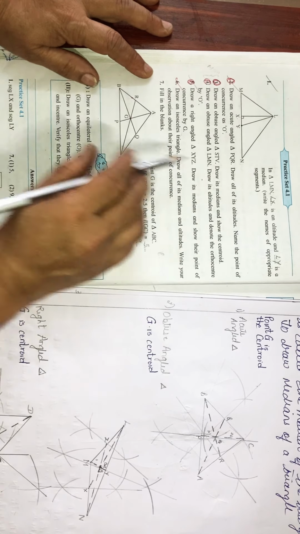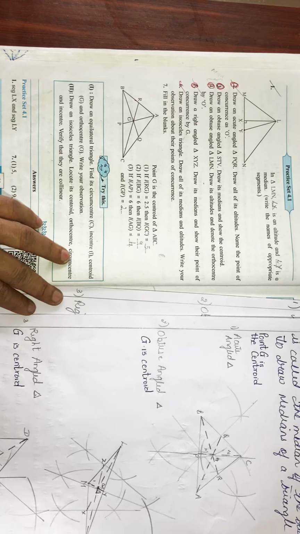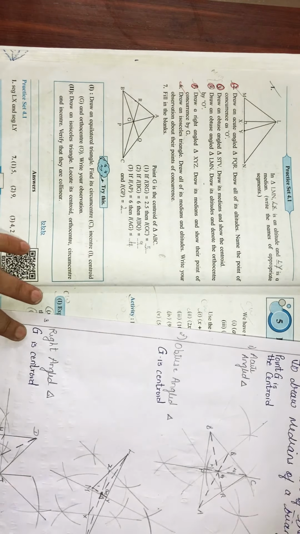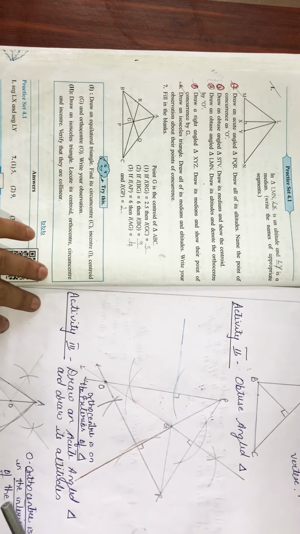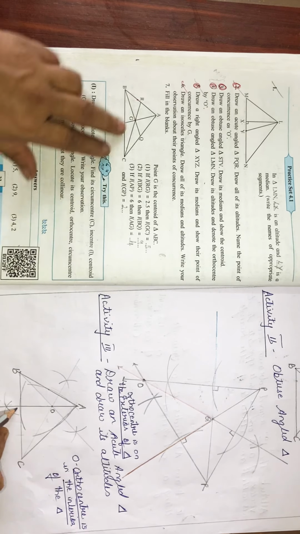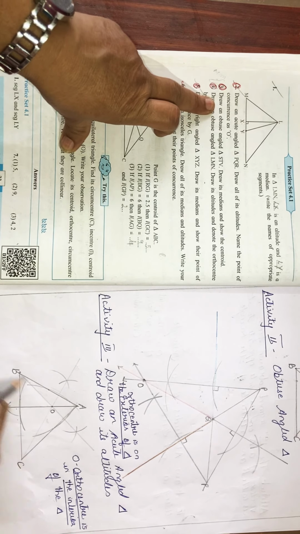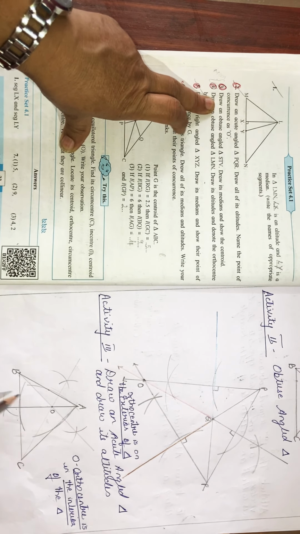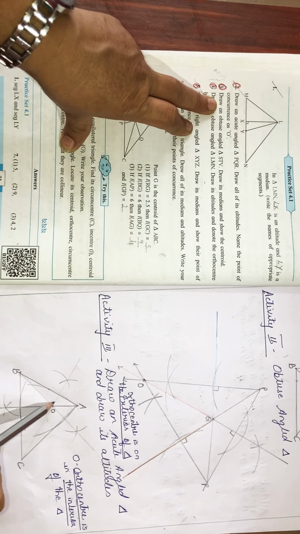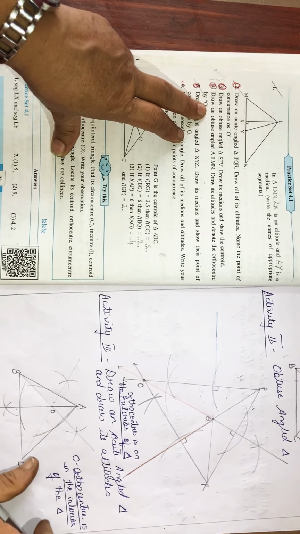Now draw an acute angle triangle PQR, draw all its altitudes, and name the point of concurrence as O. If you remember, in the first activity, this activity number 3, this is the same thing. Draw an acute angle triangle PQR, or here it's labeled ABC, and draw all its altitudes and find the point of concurrence. Then draw an obtuse angle triangle and draw its medians.